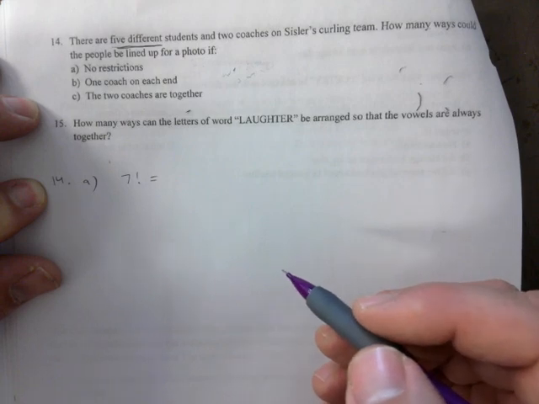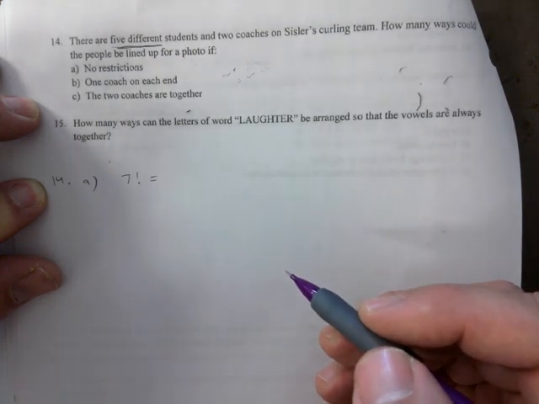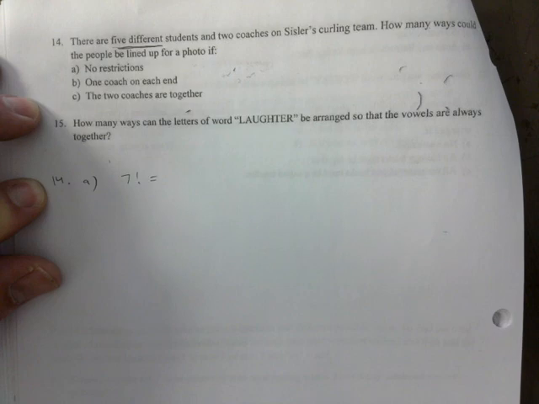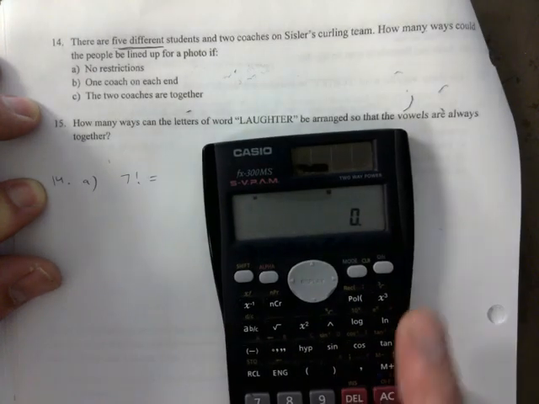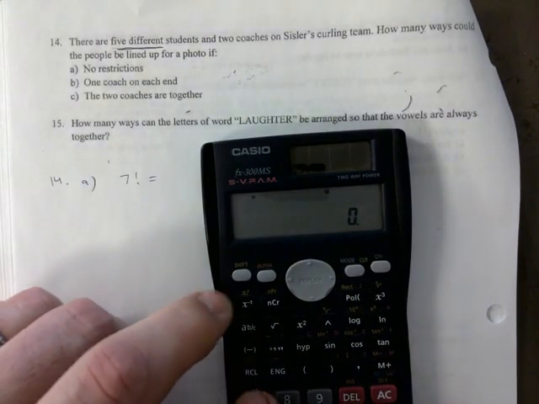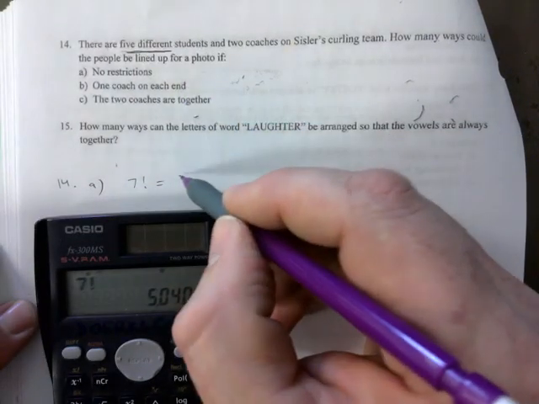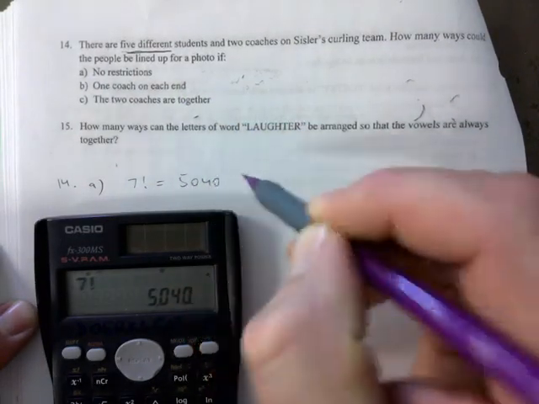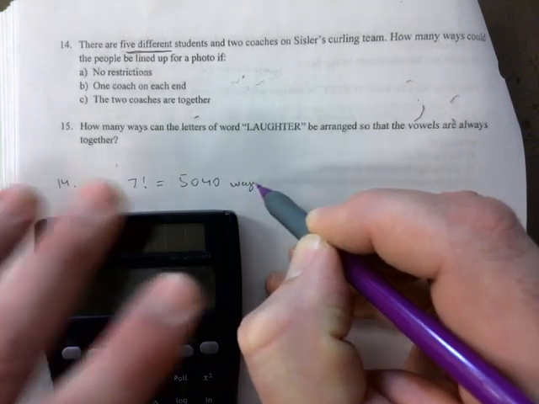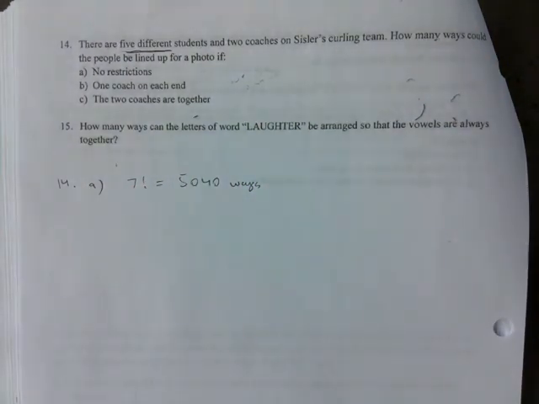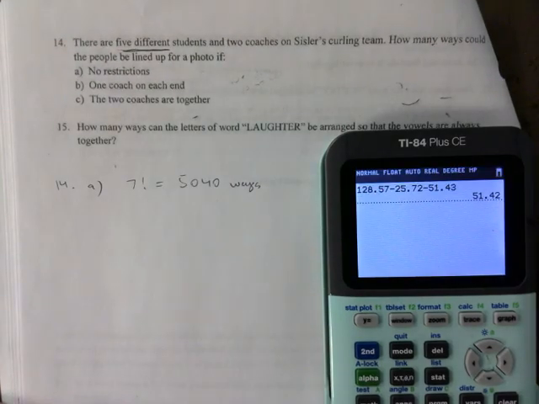What's 7 factorial? 720? No, it's bigger than that. It's 5,040 ways. I should probably use my other calculator, otherwise you're going to be like, how come you get to use those ones?